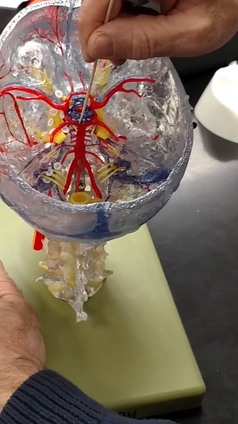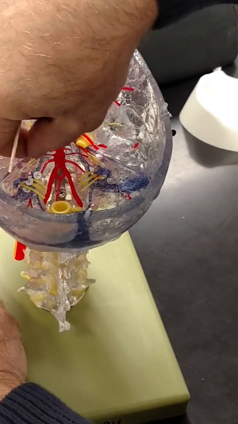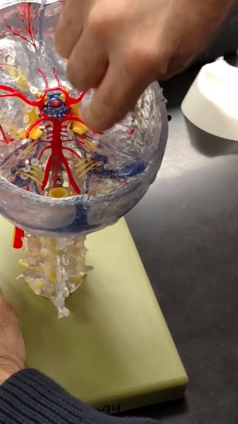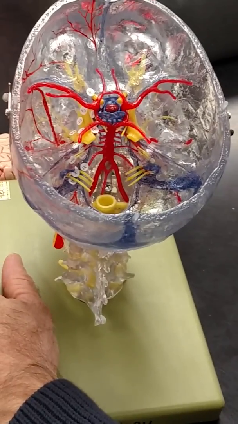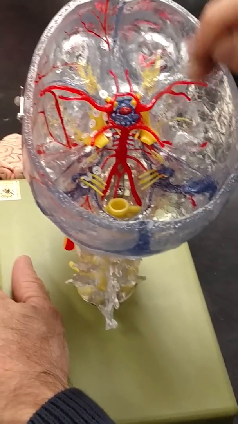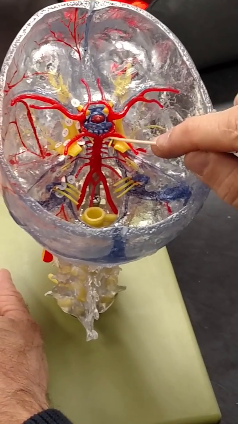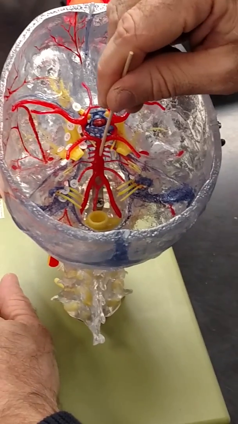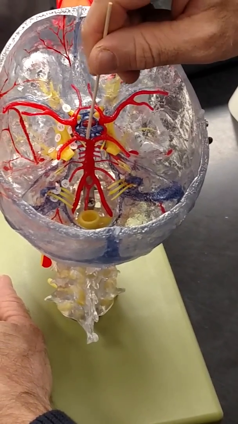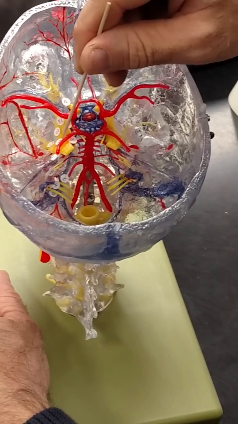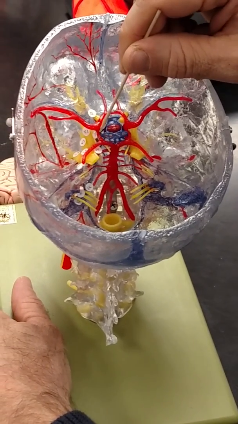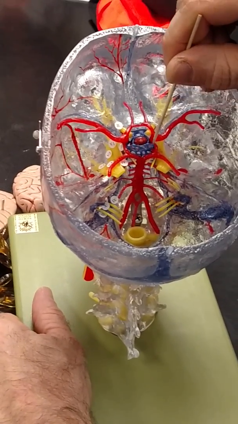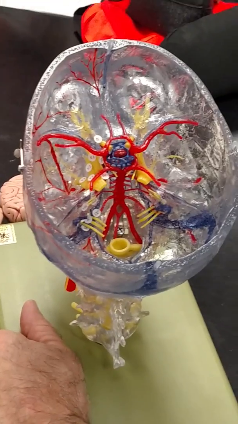Then I have these posterior cerebral arteries right here. Here and here are my posterior cerebral arteries. Well, what connects my posterior cerebral arteries to the rest of this circle of Willis? This posterior communicating artery right here. So you can see from the basilar artery, I have a posterior communicating artery that connects the basilar to the middle and the posterior cerebral to the middle. Here's my posterior communicating artery right here, and here. Right and left posterior communicating arteries.